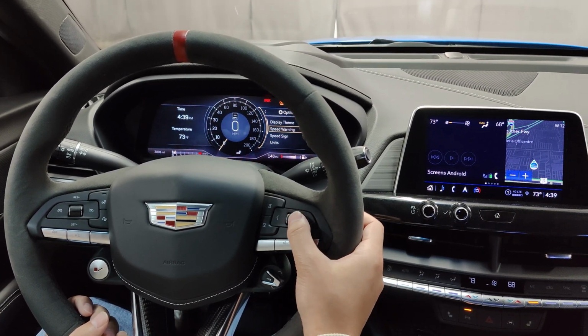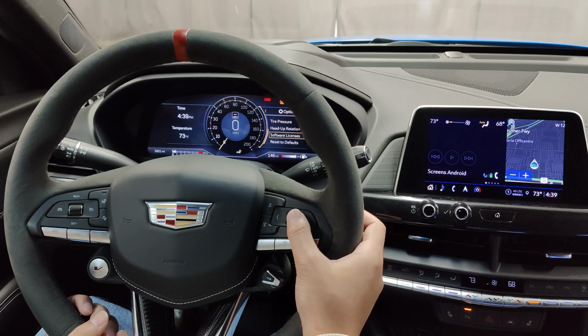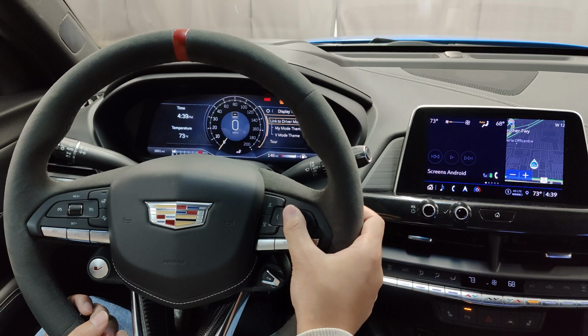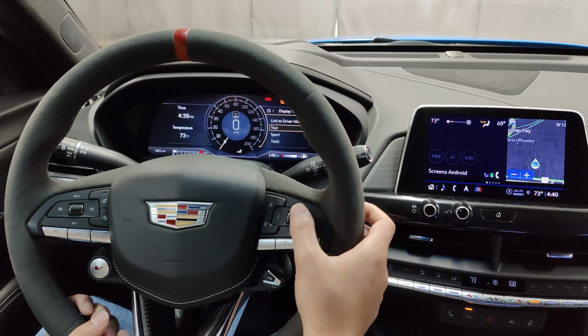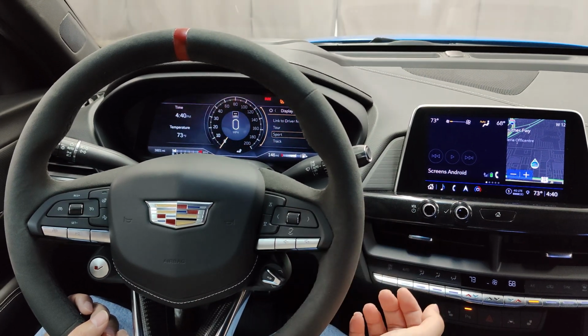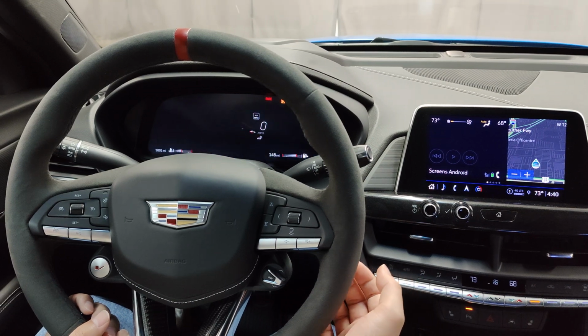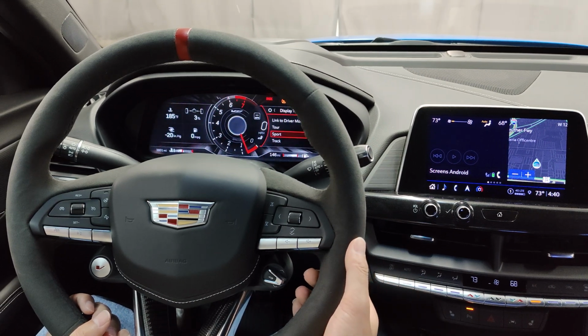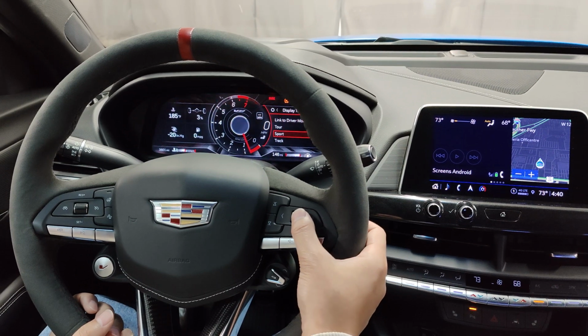There's quite a bunch of options, but in this overview, we will only have a closer look at one of the most important ones: display theme. We can choose between Tour, which is the current one, as well as Sport, and also Track.